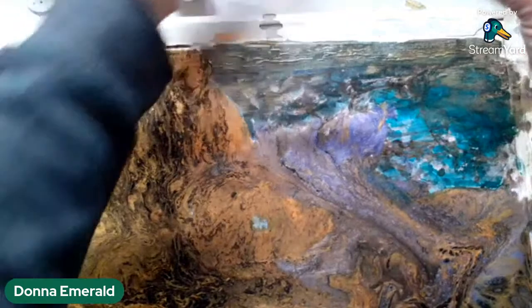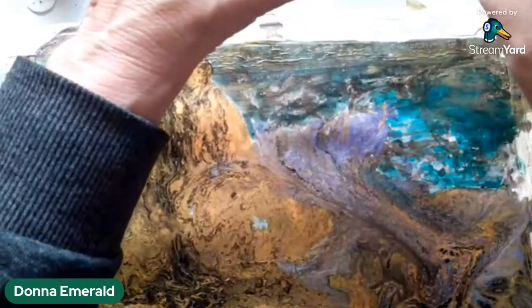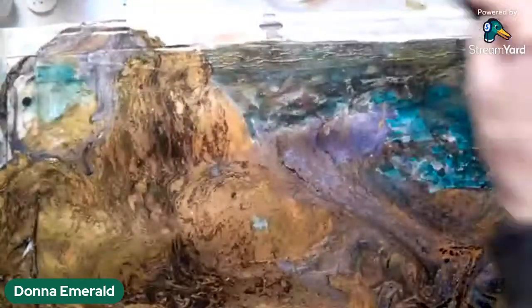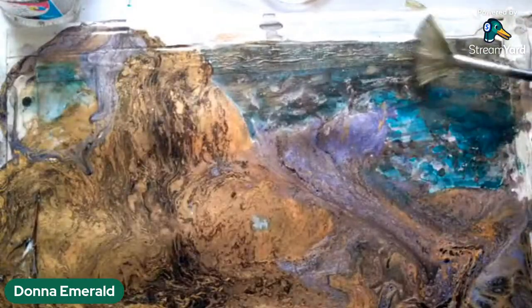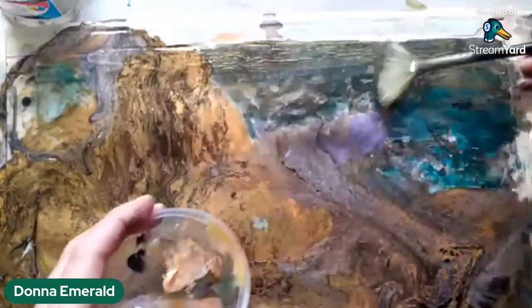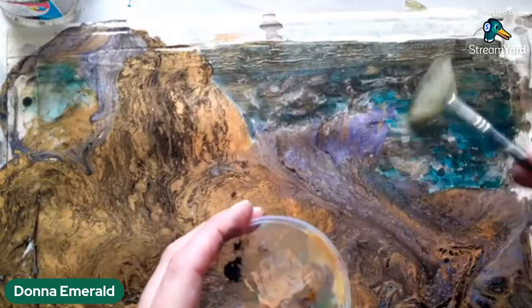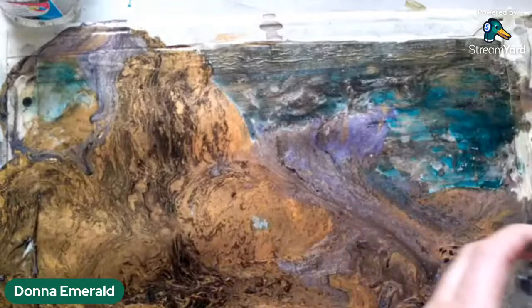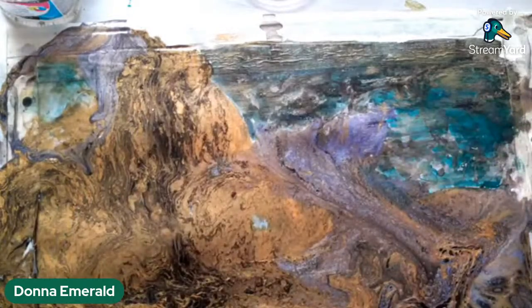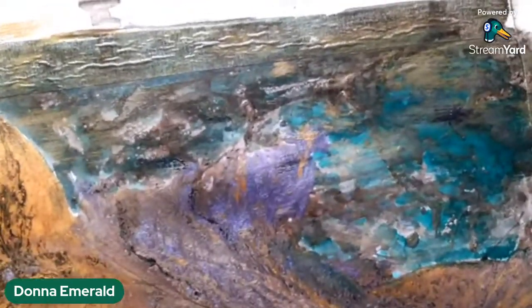Oh, it's got a skin under. Okay, so that should behave slightly differently again now with this on it. And then I'll probably go over that whole section at some stage with the varnish. But, you know, I'm getting some nice texture going in that area now.